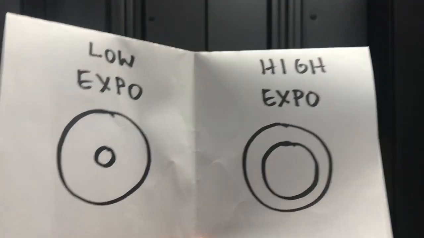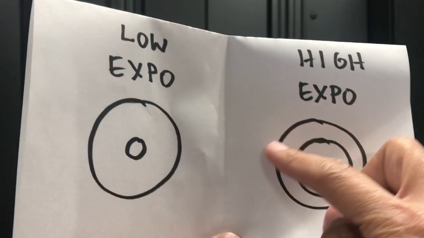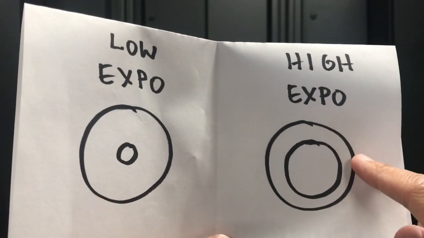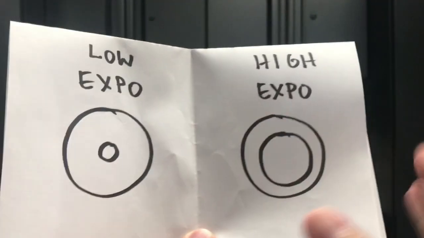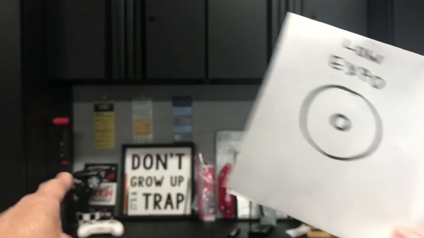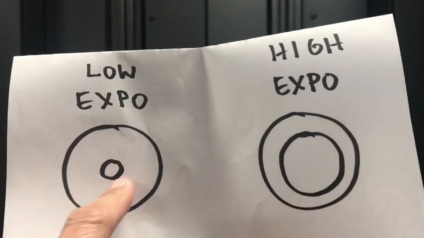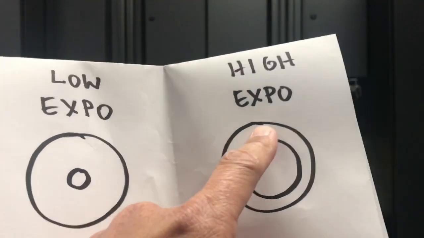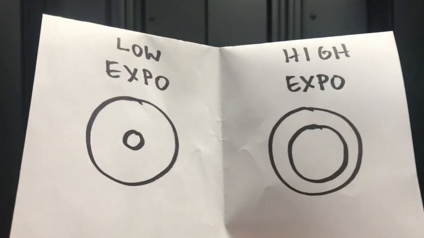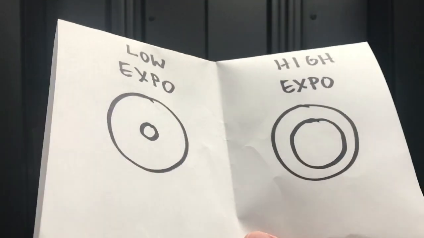So it's a trade-off, right? Because the outer circle is the same size here as here, since it's physically limited by the transmitter itself. Expo only changes how soft the center stick is and what size the zone of the center stick softness is.